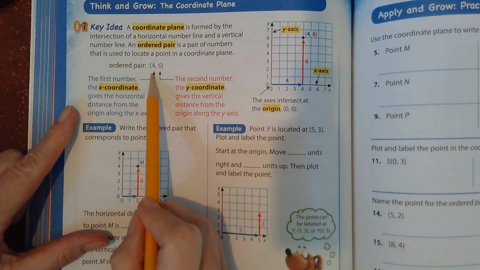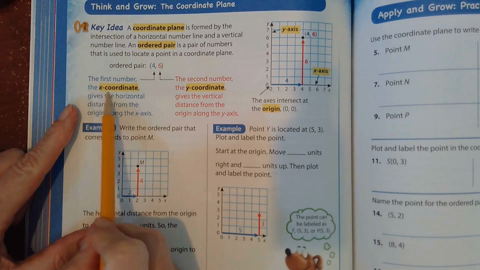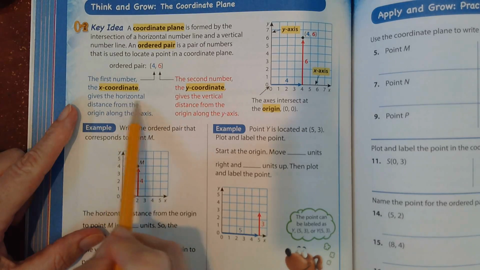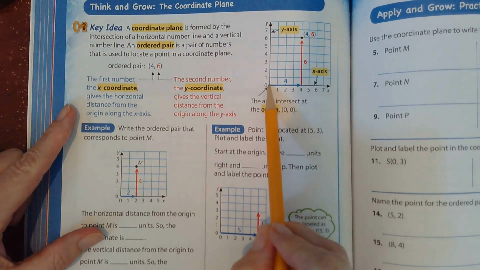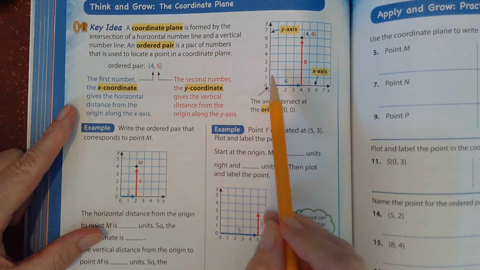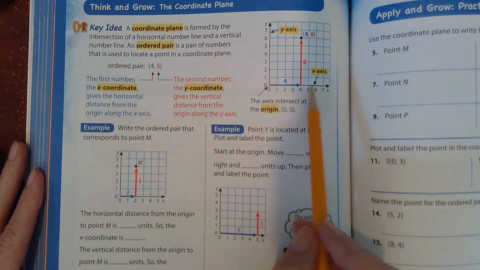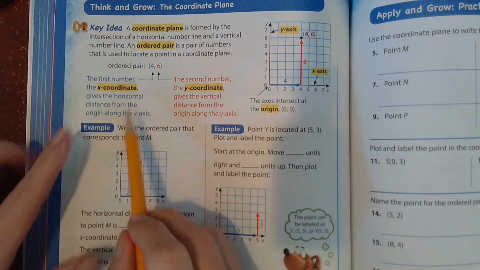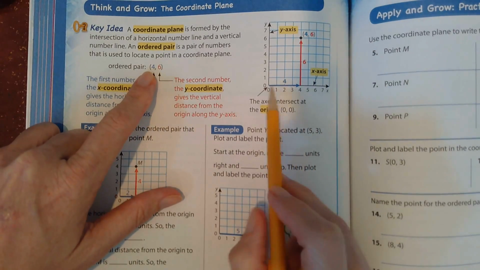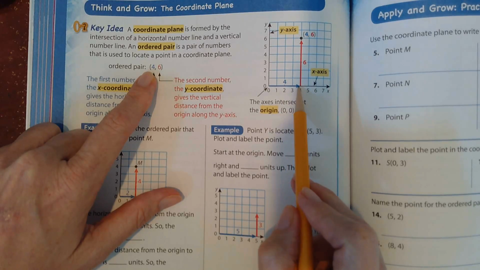So your first number, and this is very important, is always considered your x coordinate, and it's horizontal. So coming straight across, you always start at 0. 0 is your origin, where both lines intersect. And this bottom line is your x-axis. So when you find things, if it says 4, you're going to go across 4. 1, 2, 3, 4 across.